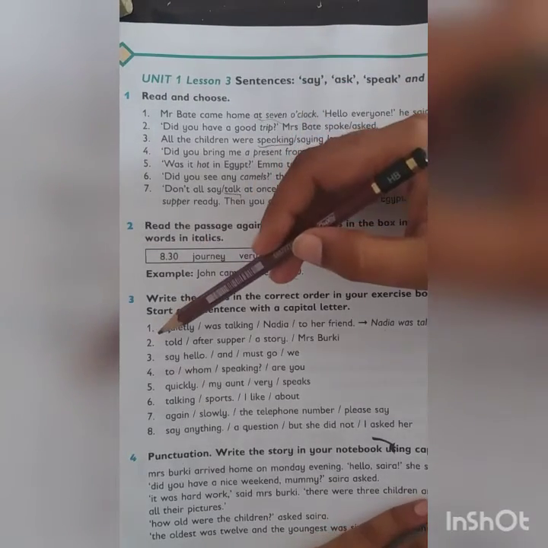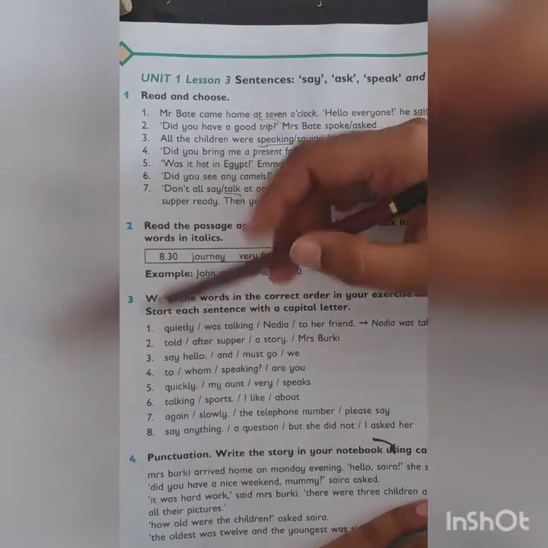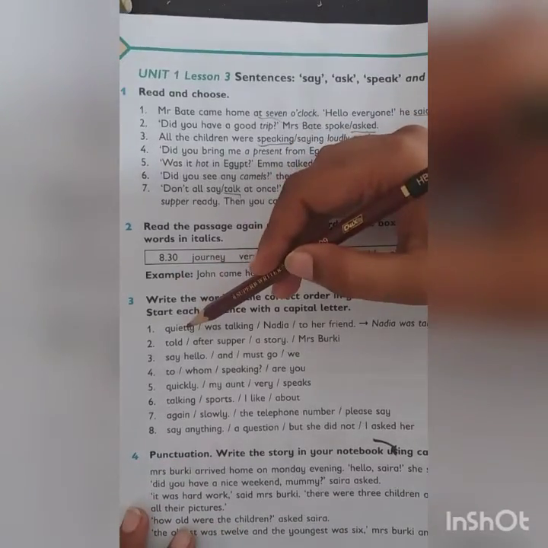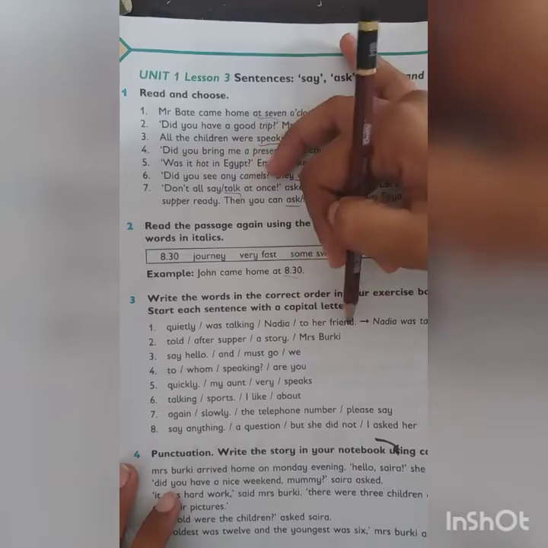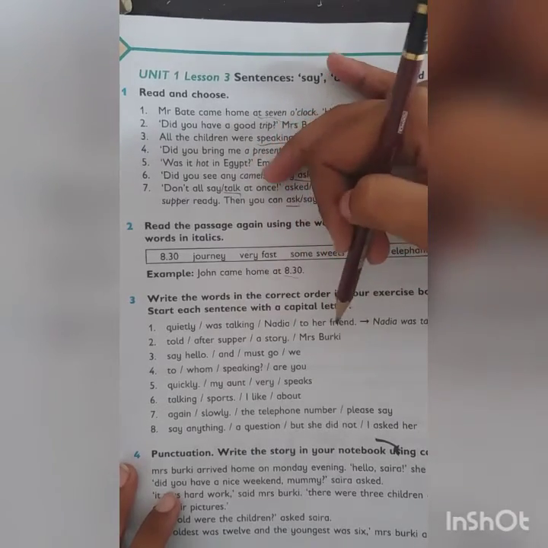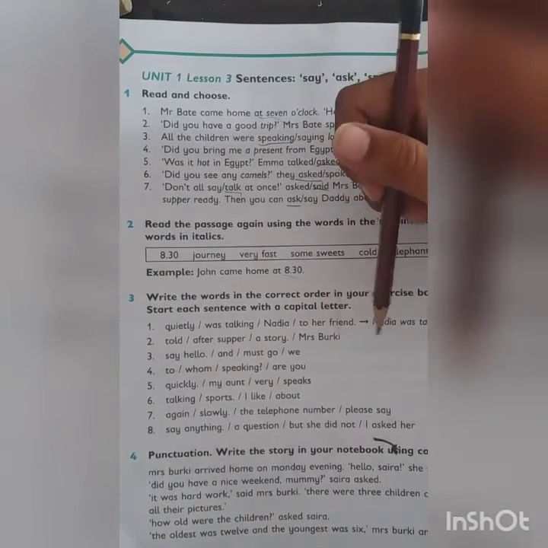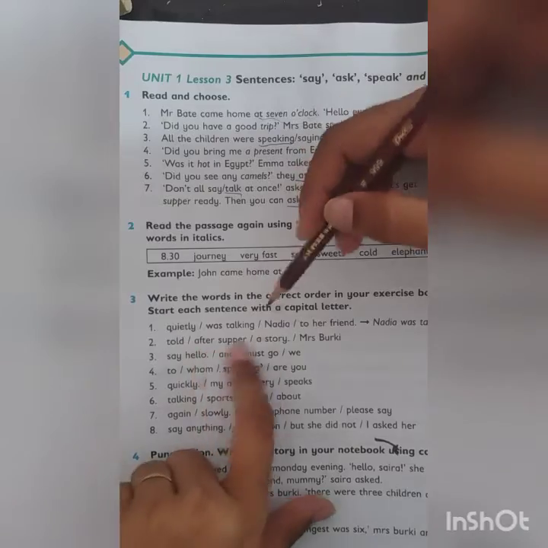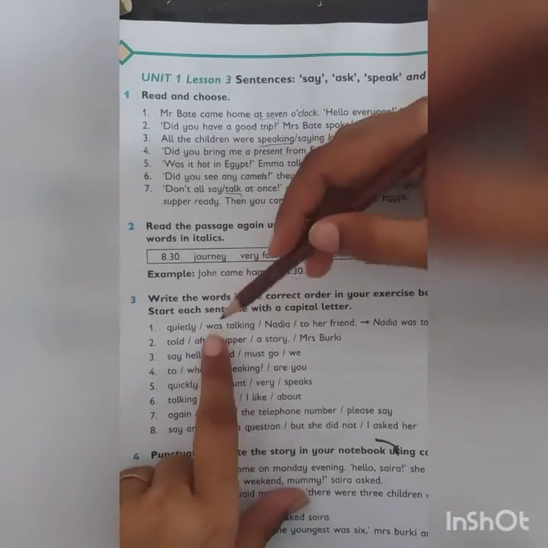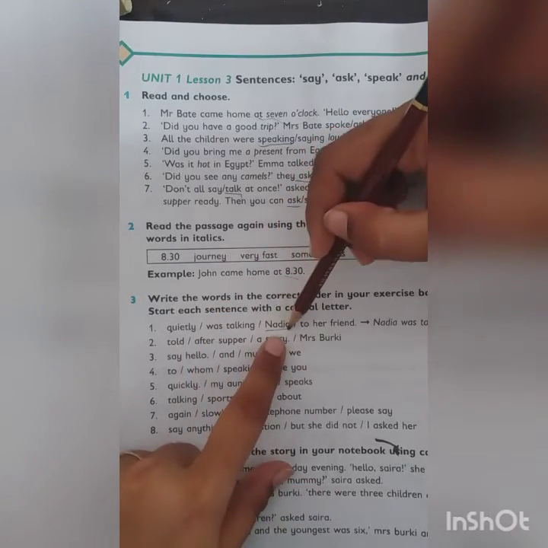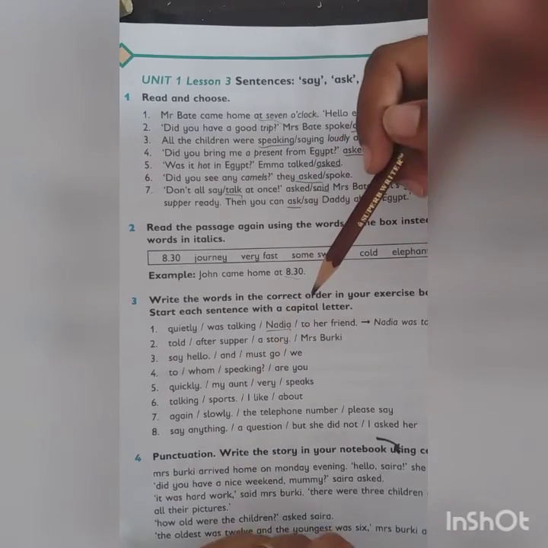Okay, come to the first exercise, first sentence, which is: look at these words. Quietly was talking Nadia to her friend. Now you have to arrange this sentence. How will you arrange this sentence? Let me show you. First of all, look which is the capital letter in this whole sentence or the group of words. Nadia is written in the capital. Okay, so Nadia is going to be our subject.